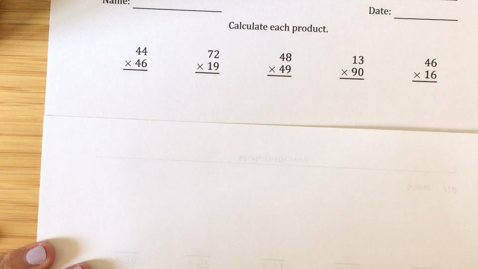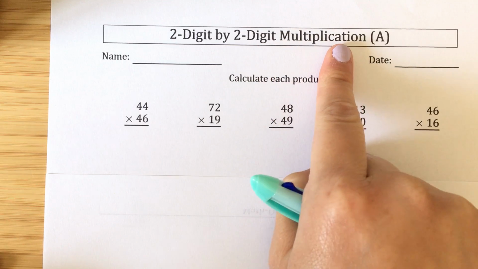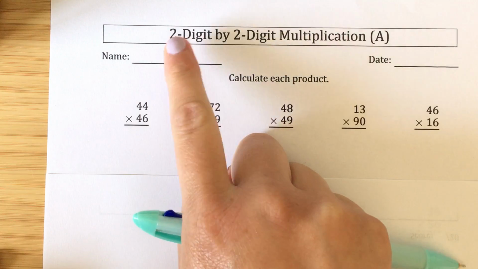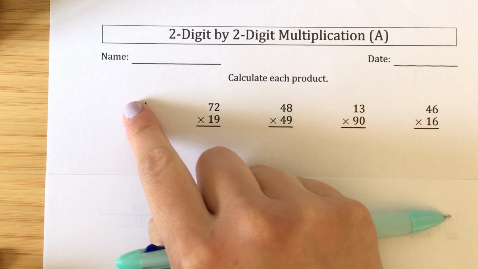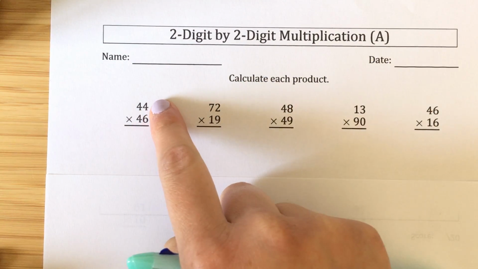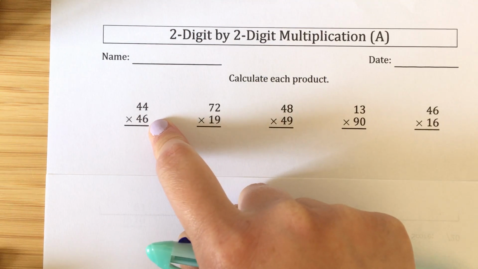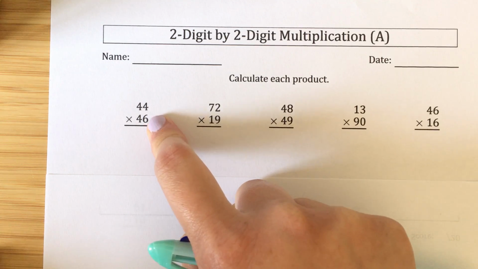Hey fourth graders, today we're going to work on 2-digit by 2-digit multiplication. So we have been doing 2-digit by 1-digit, and it's pretty straightforward where you multiply starting from the ones place and then multiply in the tens place. But now we have a 2-digit multiplied by a 2-digit. There's an extra step in there. Not only do we need to multiply, but we also need to add the two answers together.